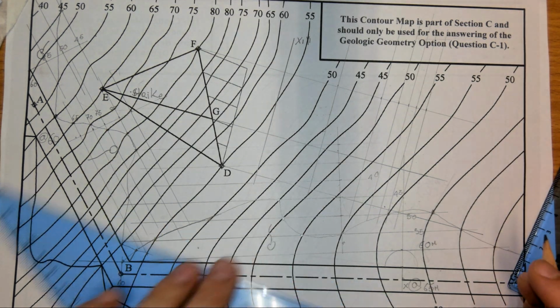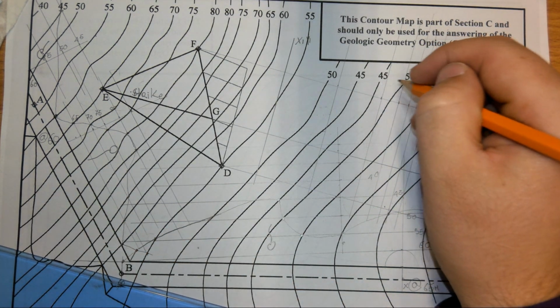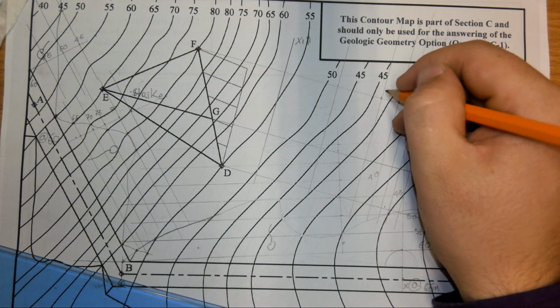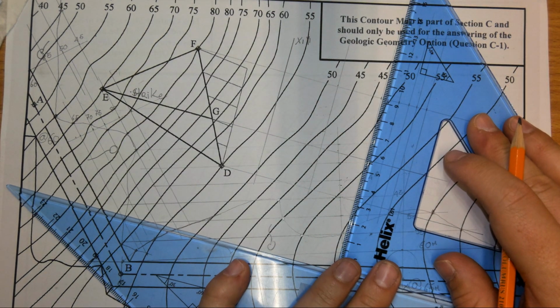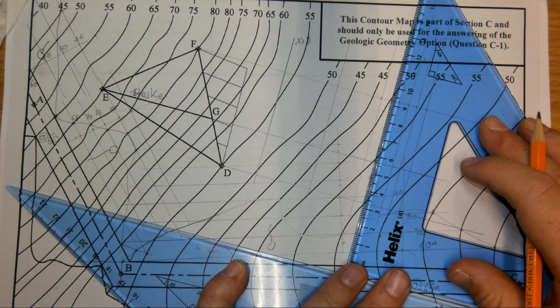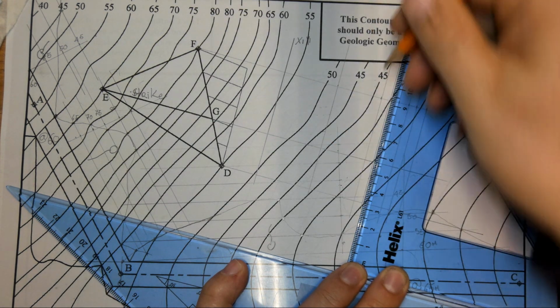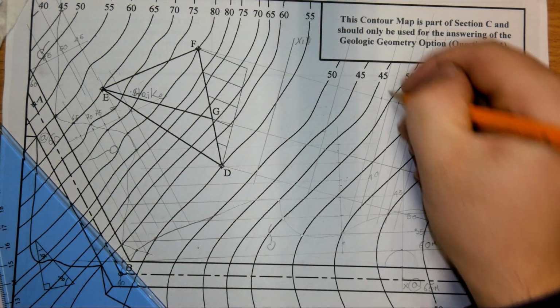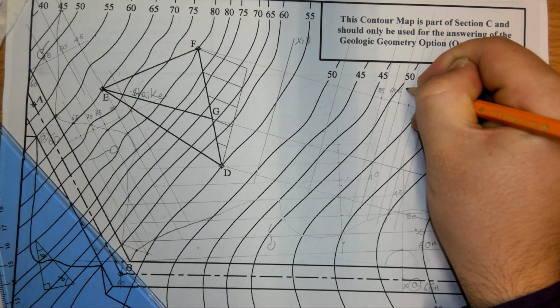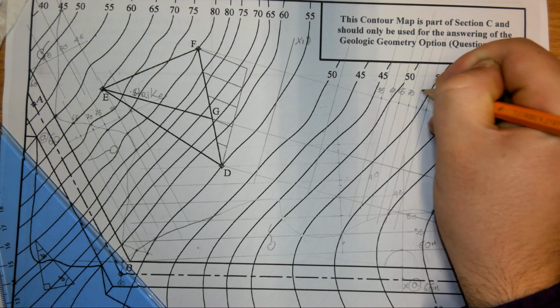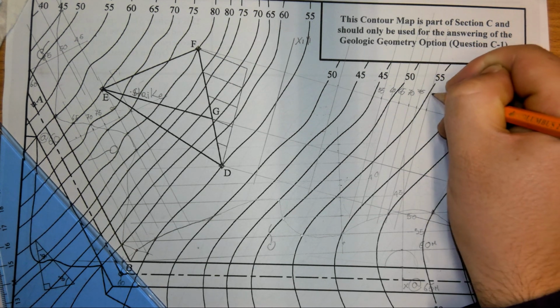Okay, now, this was 55, I'm missing one there. Okay, 55, 60, 65, 70, 75, 80.